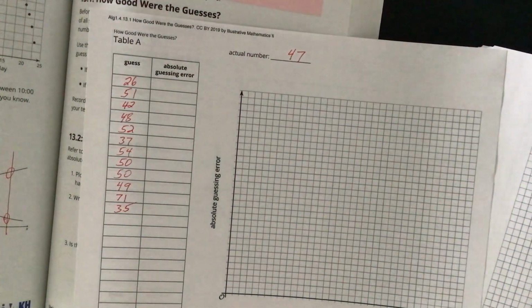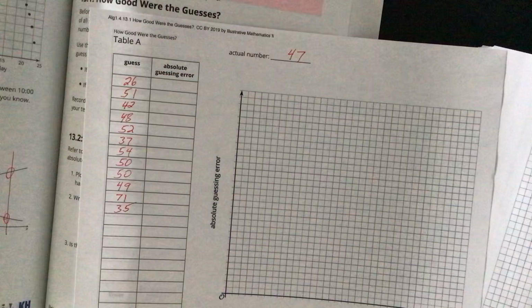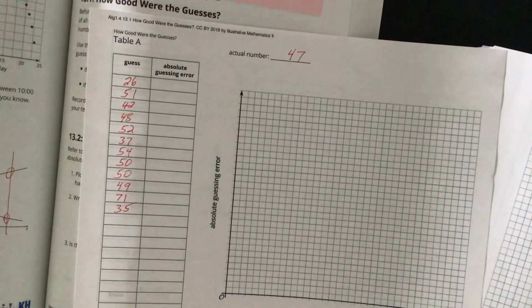And then we're going to plot them and look at the graph. Okay, we good? Yeah.